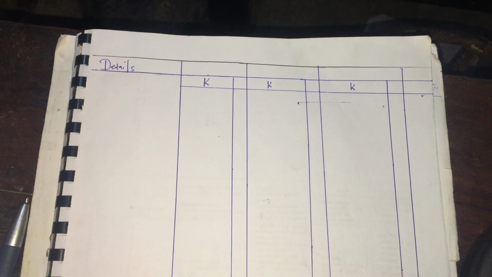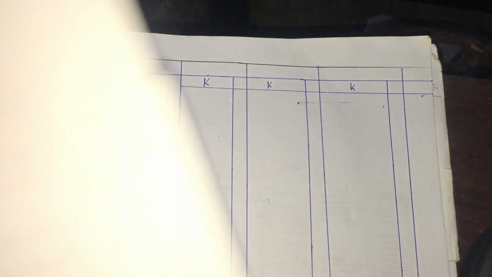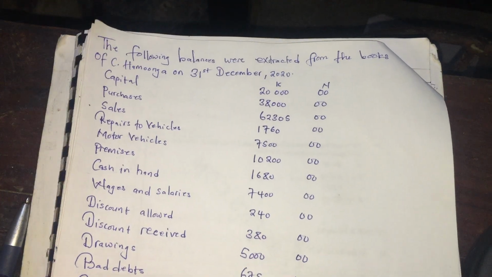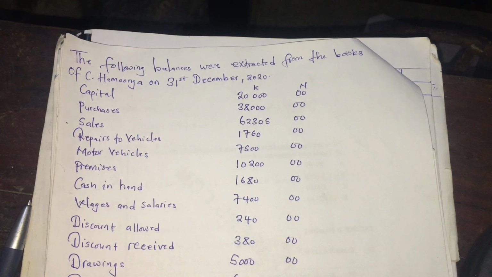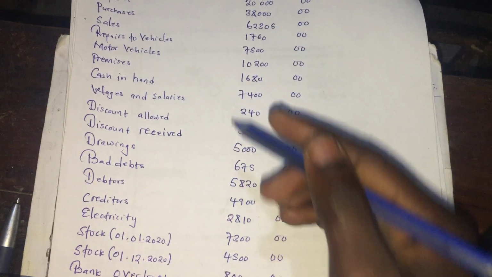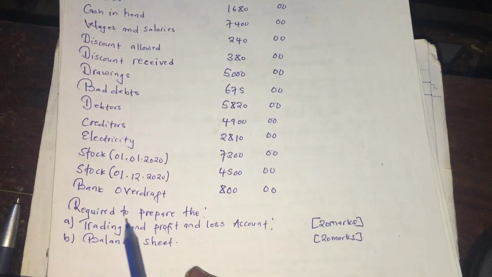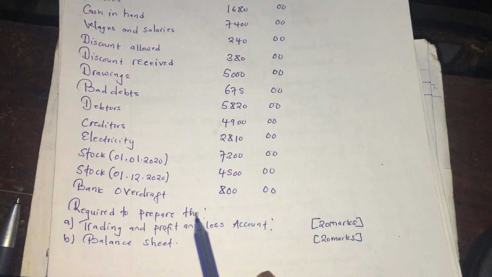Alright, in this video we'll be handling the 2024 grade 9 external trading profit and loss account. This is the question. The question says the following balances were extracted from the books of C. Hamonga on 31st December 2020 and the items were given. Required to prepare A, the trading and profit and loss account, then B, the balance sheet.